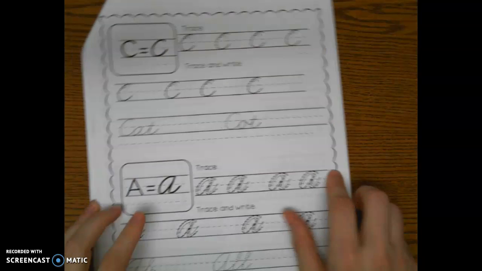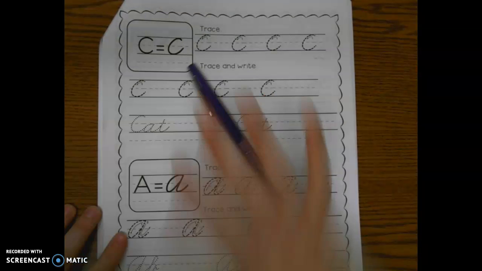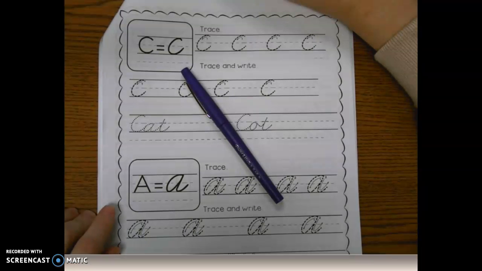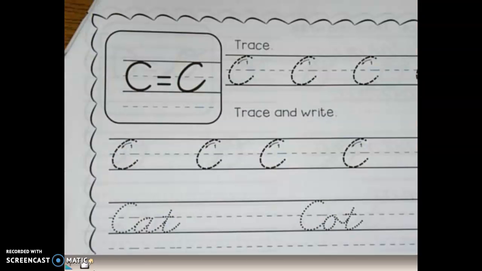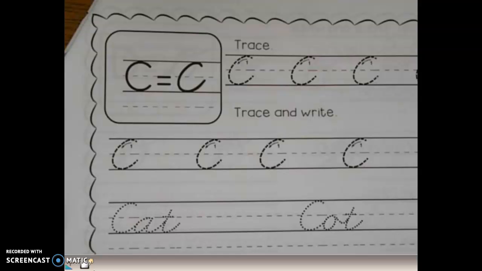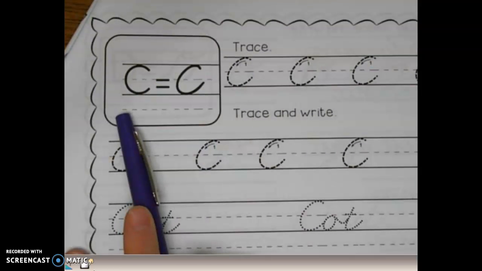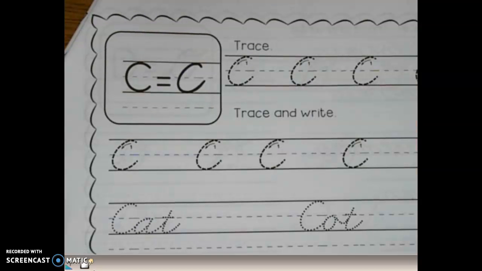As always, when I'm teaching you a cursive letter, your pencil has to be down because you are watching, not doing yet. All right, let me zoom in and let's get started on our C's. A cursive uppercase C is almost the exact same as a print uppercase C. The main difference you'll see is it's a little more slanted, a little more diagonal instead of almost a perfect circle.